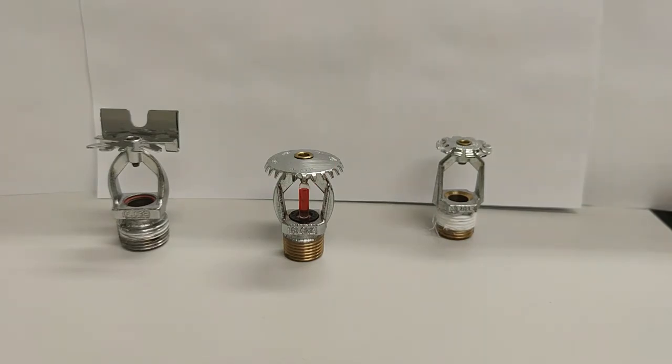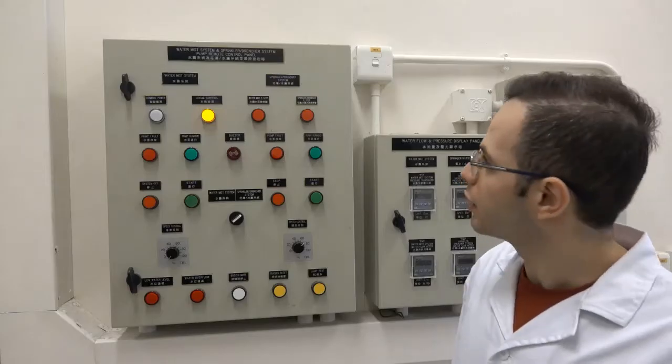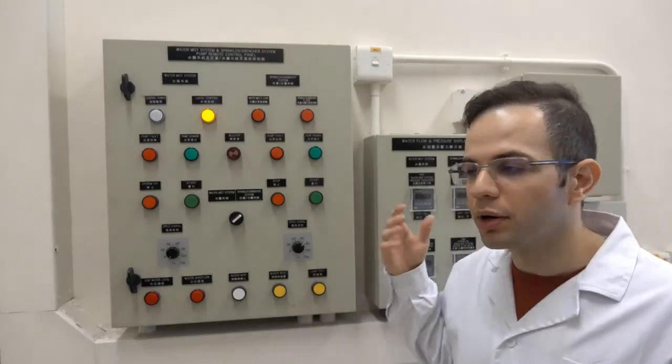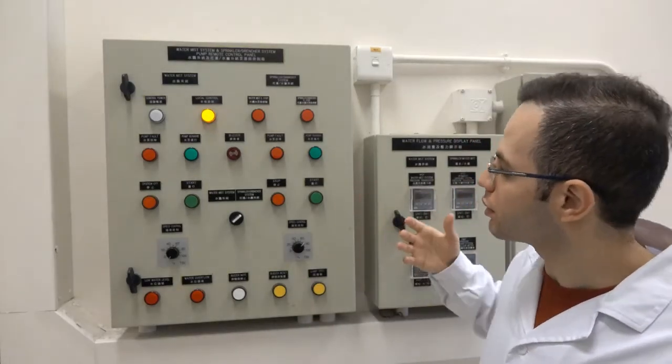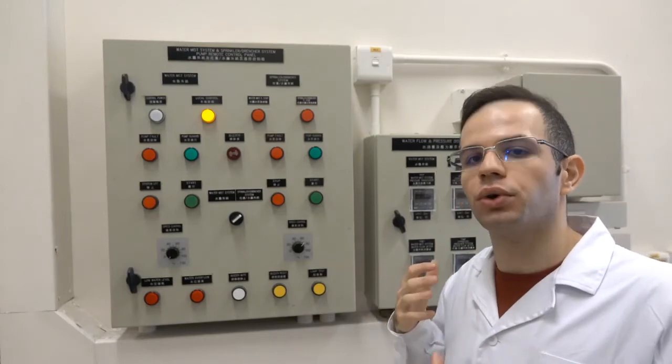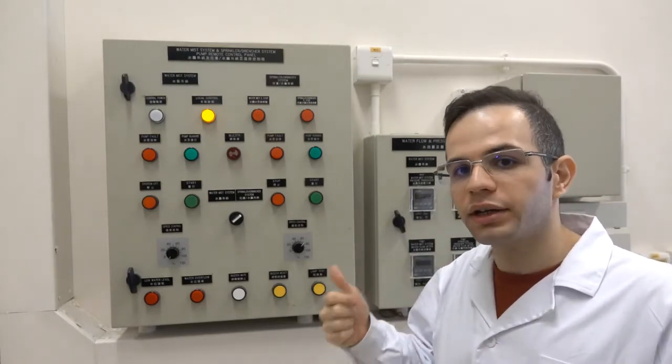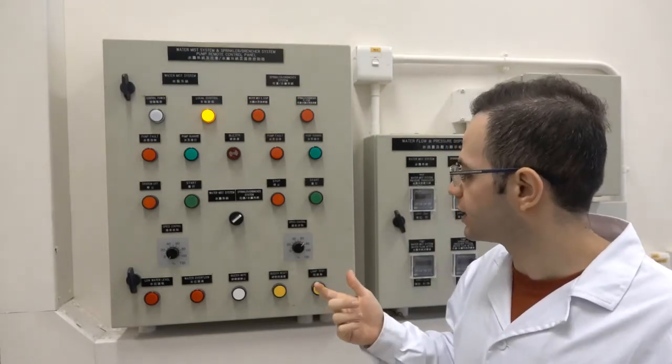We will first also look at the operation panel, or the control panel, which will control our experimental setup. What we have here is the pump controller. We'll be using this to control our sprinklers and our water mist system here in this laboratory.